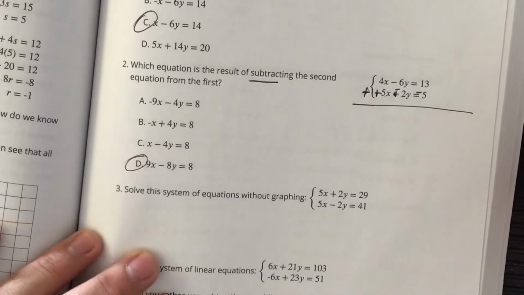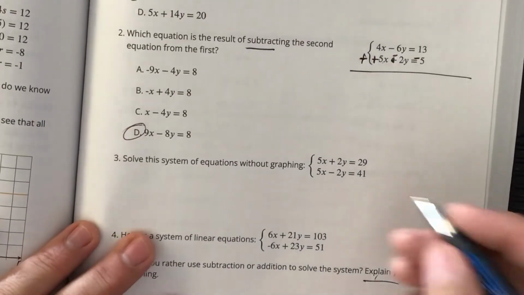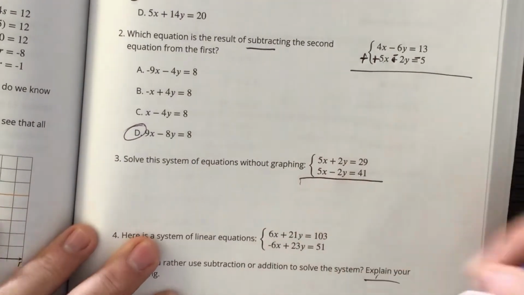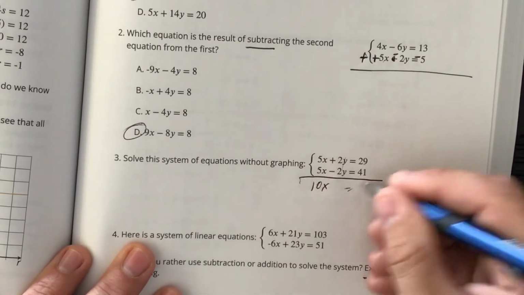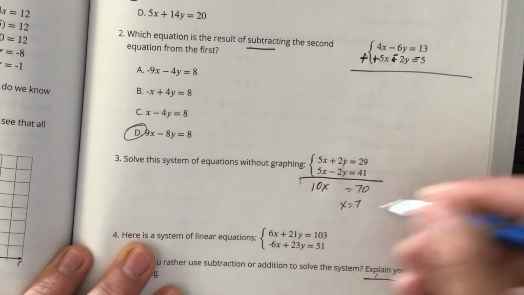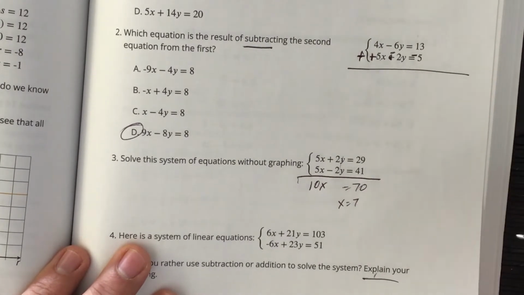Next one, solve this without graphing. Okay, again, you can use substitution. This one lines up really well to just eliminate the y's for you if you just add them together. You get 10x, y's are gone, equals 70. So x is 7. That's only half of my answer. You can plug it back into either one.